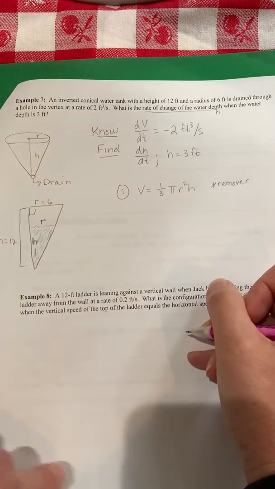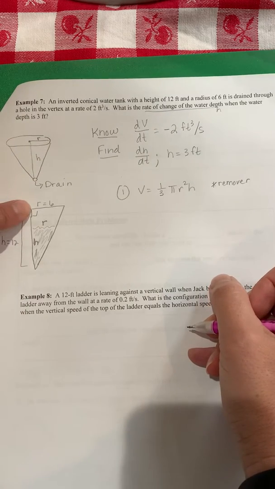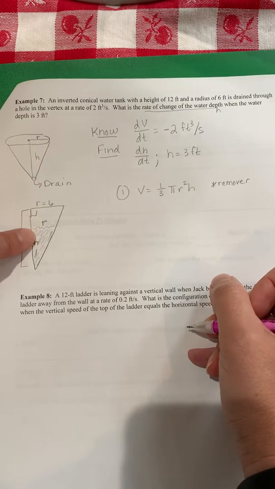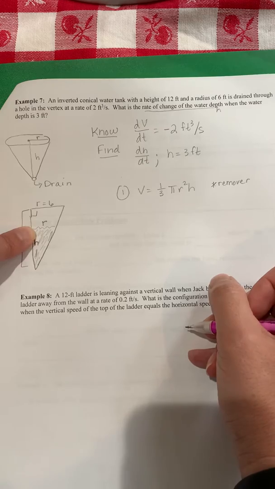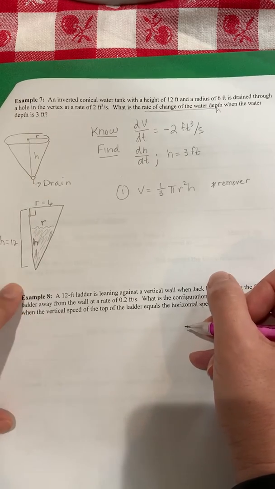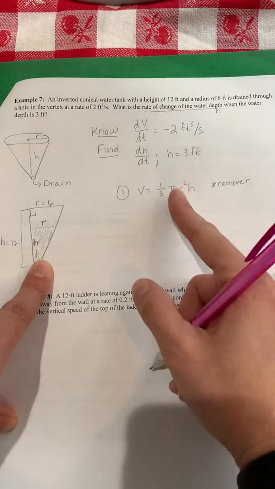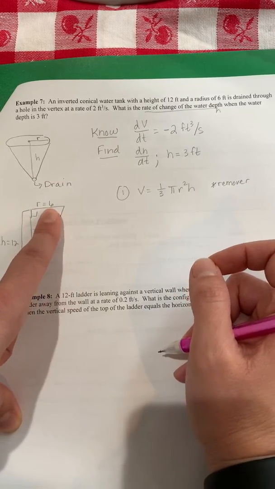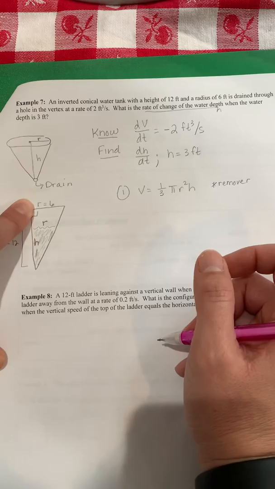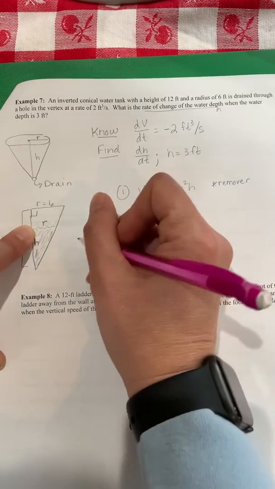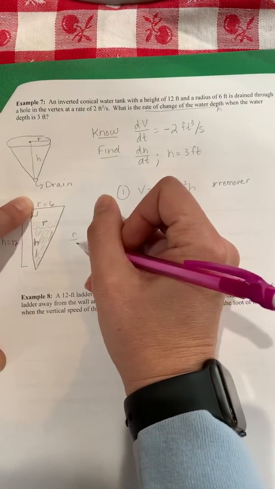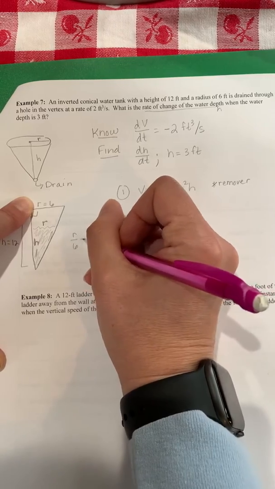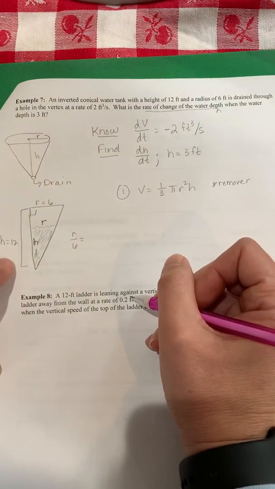But unfortunately with a cone, the radius isn't constant because as the water drains down, the radius is going to change. So we're going to use similar triangles here to replace the radius in terms of height. A little comparison test. We can compare the radius as it drains to the top of the cone, which is 6. Same thing here.